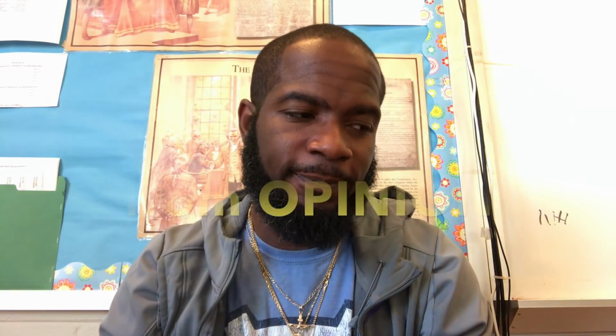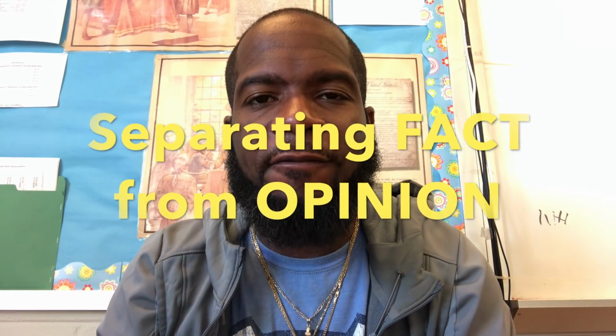There are four strategies, ladies and gentlemen. The first one is separating fact from opinion. What does this mean? It means evaluating the sources and determining how we know something is a fact versus an opinion.